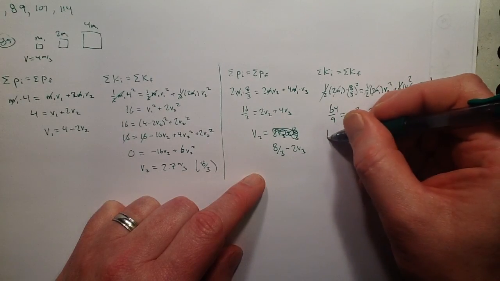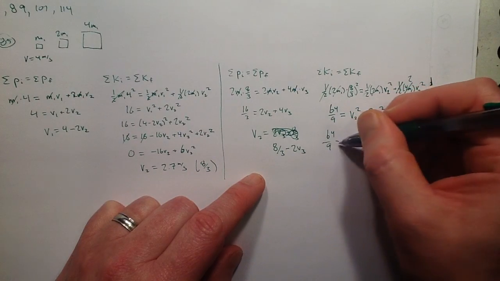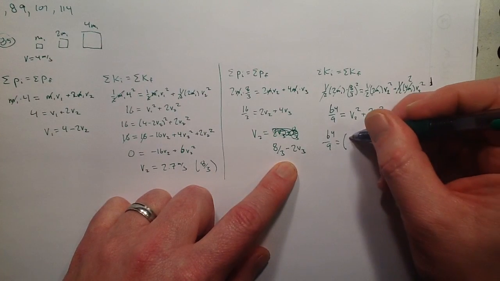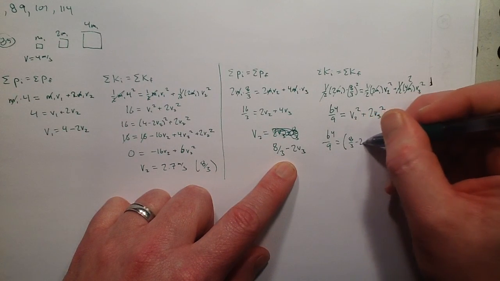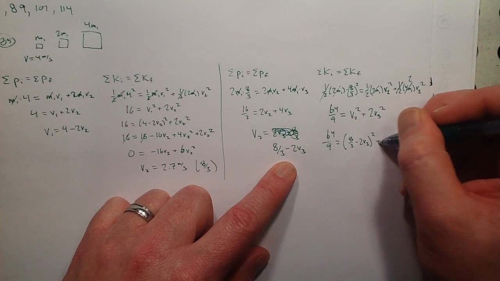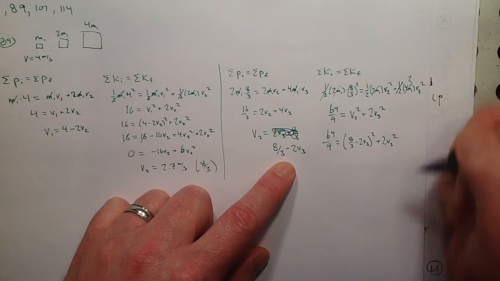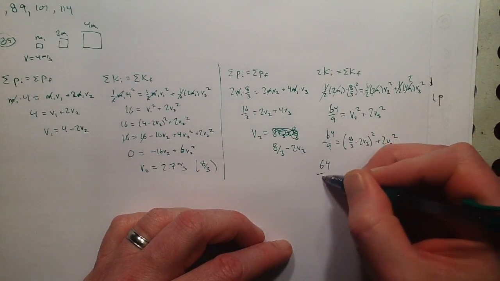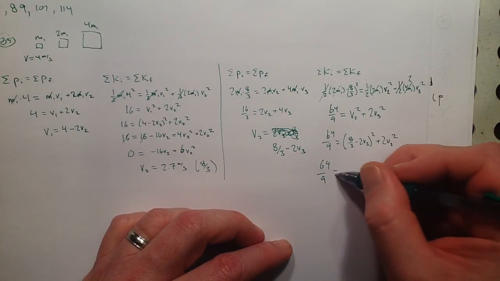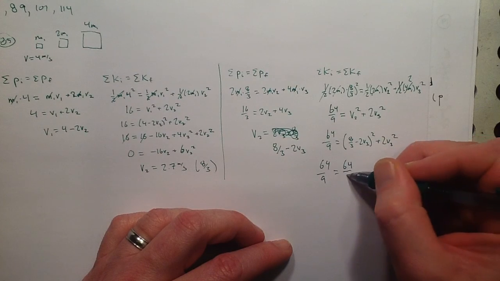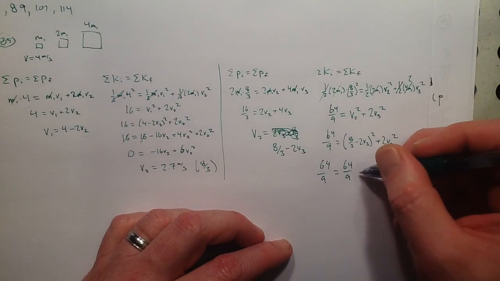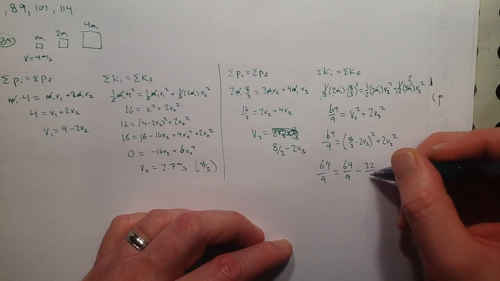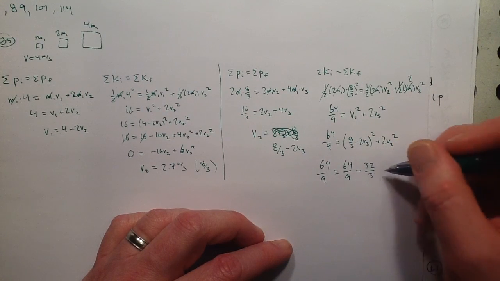Okay, so 64/9 is equal to v2 squared plus 2 v3 squared. And I think there's going to be a payoff here for keeping that squared. You notice this is happening every time that those numbers cancel out. Minus it's 16, so 2 of those. Doing some algebra here again.